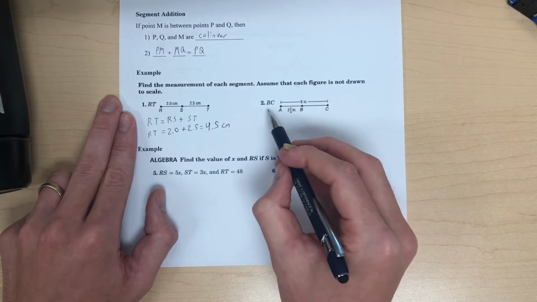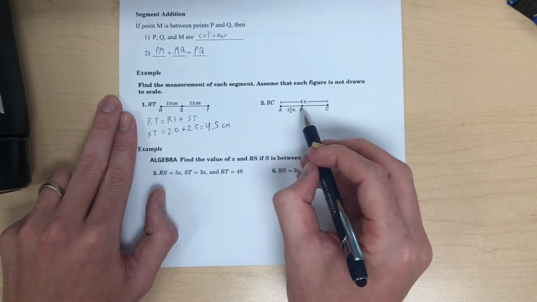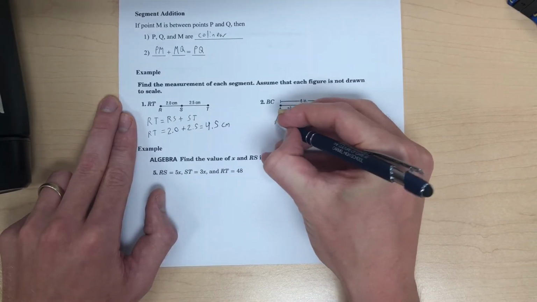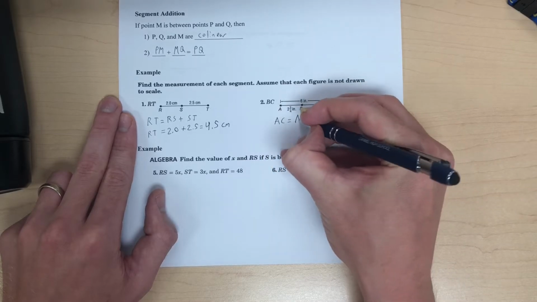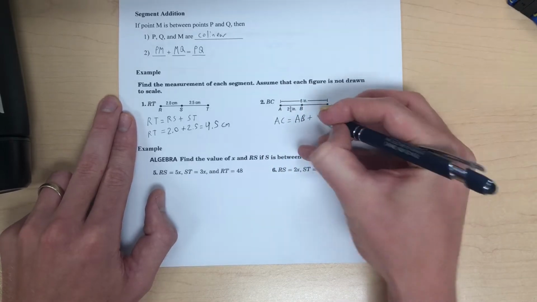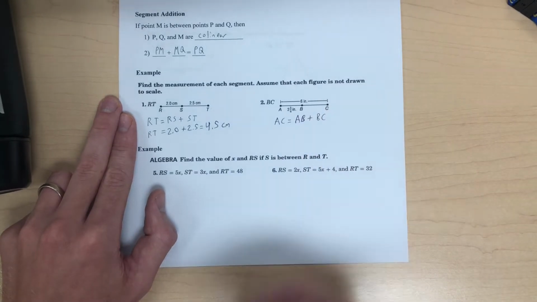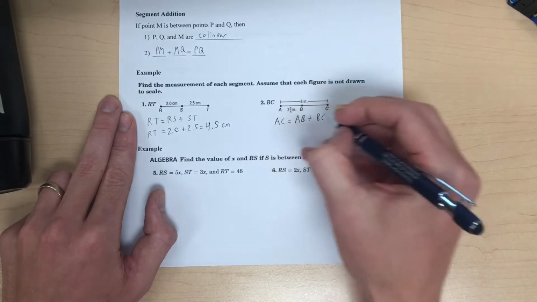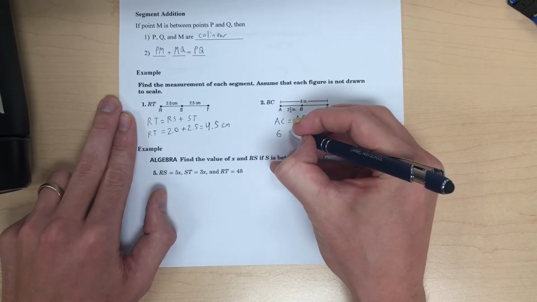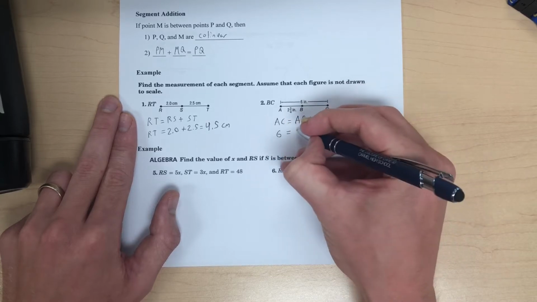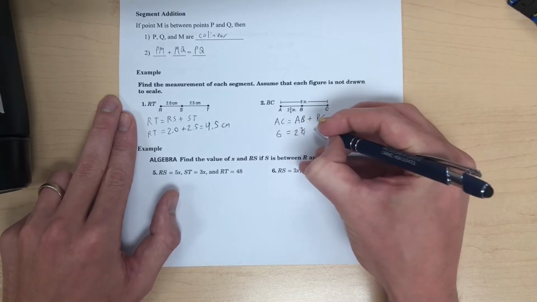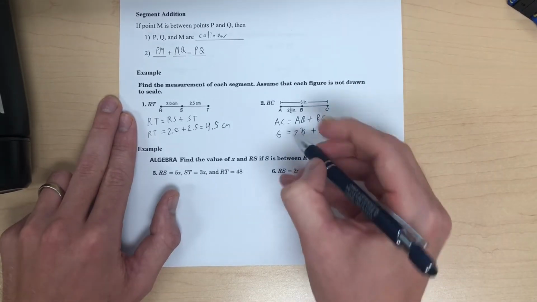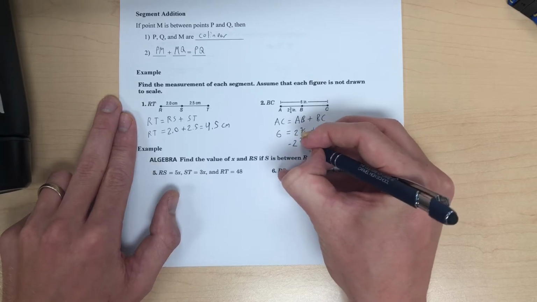As we go on to number 2, BC is the smaller segment, excuse me, the entire segment is AC. So we're going to write this as AC equals AB plus BC. We're going to sub in some values, and then we will have to do some subtraction in a little bit. So AC here is 6. So 6 equals 2 3/4 plus BC. So to find BC, we're now going to have to subtract off 2 3/4.